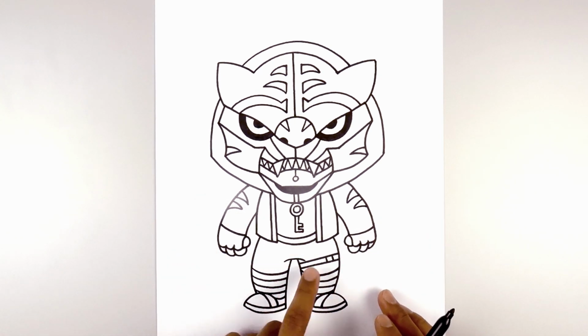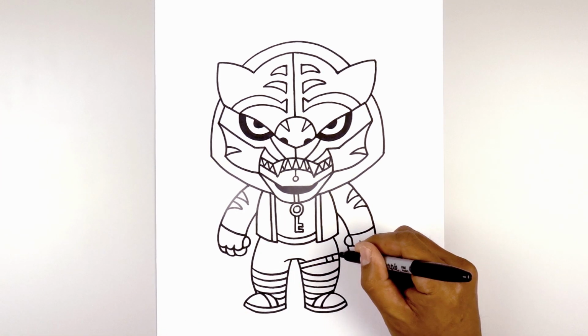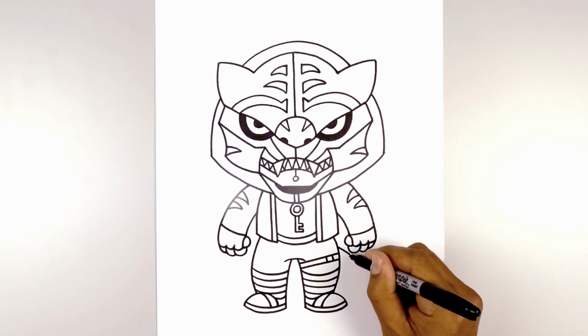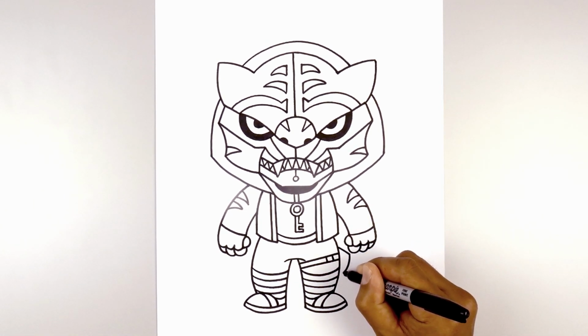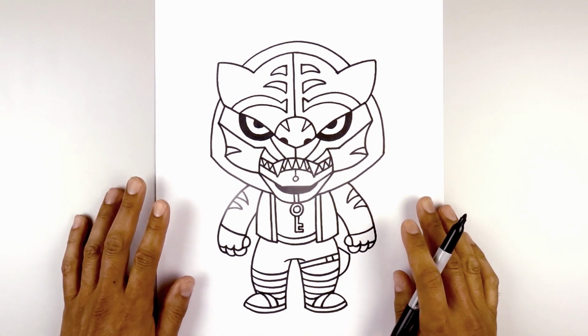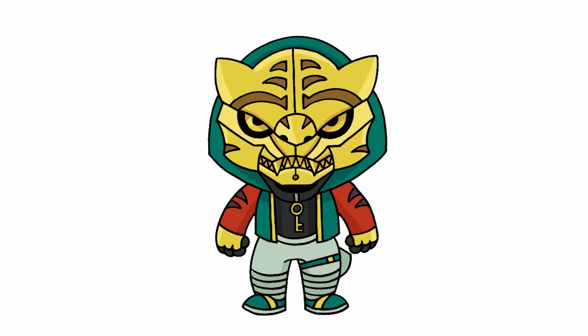And now the last thing we're going to do is add a pouch over on the right leg. So from the top of the strap, we're going to step up, angle down and out. We're going to round this out and pull that in behind the leg. And that's pretty much it. There we have it. There's Master Key from Fortnite.